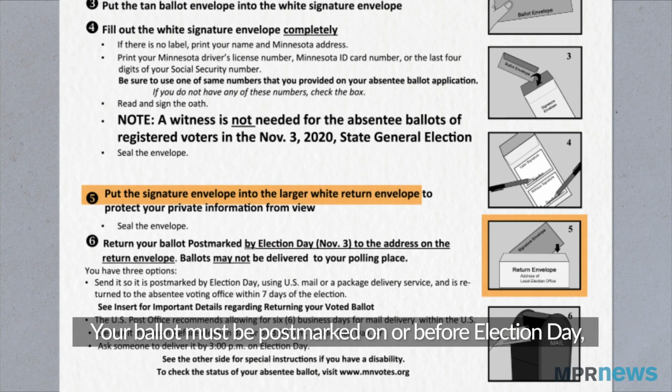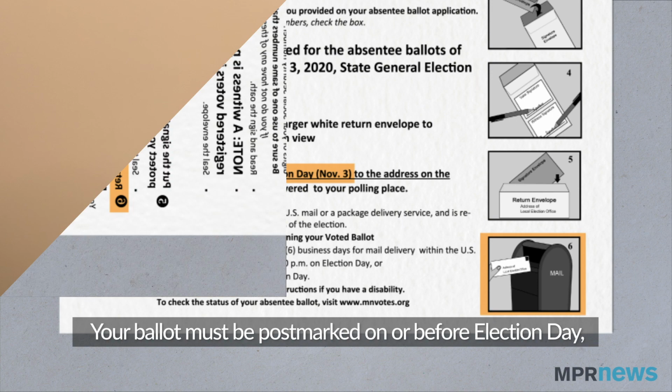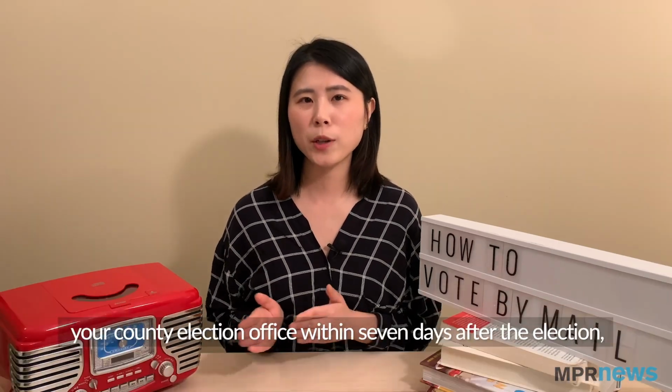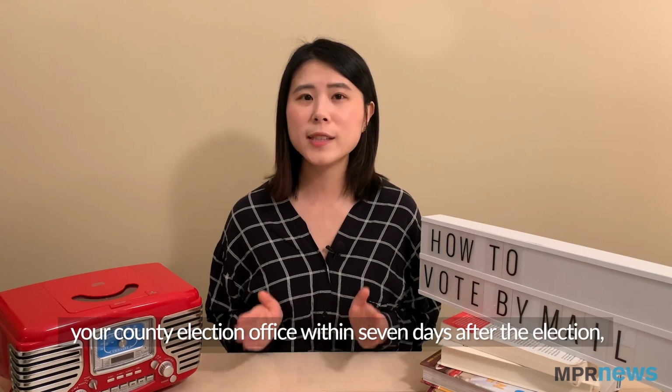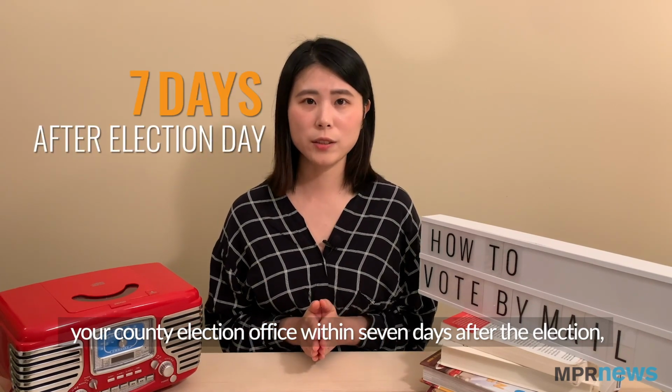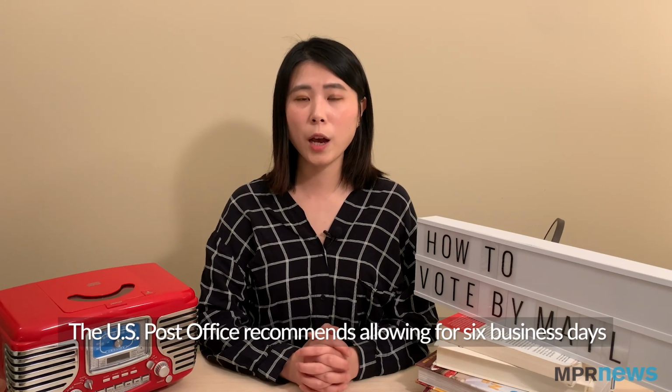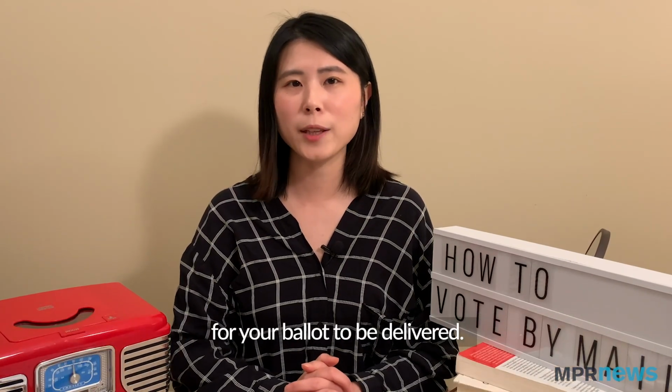Your ballot must be postmarked on or before Election Day. And for this November 3rd election, your ballot should be received by your county election office within 7 days after the election, which means November 10th. The U.S. Post Office recommends allowing for 6 business days for your ballot to be delivered.